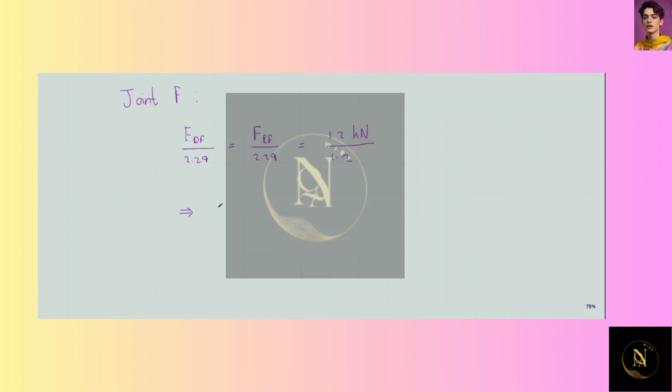So we can immediately find the force of the two members. FDF is 2.29 kilonewtons, and this is a tensile force, and FEF is equal to 2.29 kilonewtons, which is a compressive force. So from that free body diagram, we found two more of the members' forces.